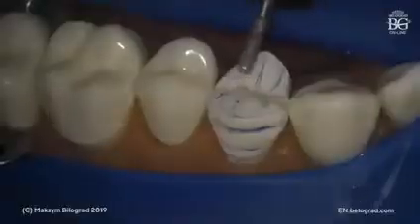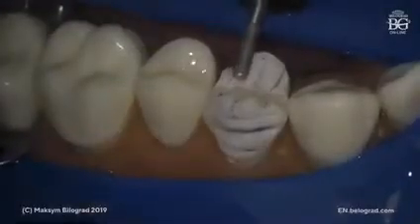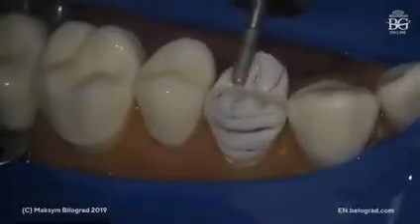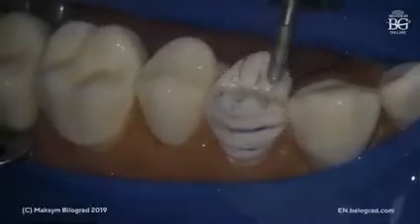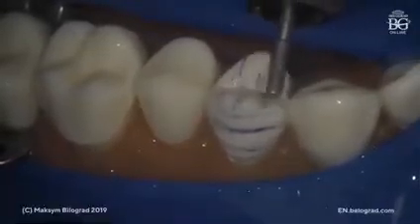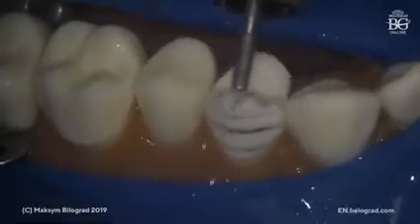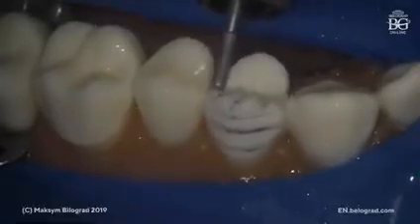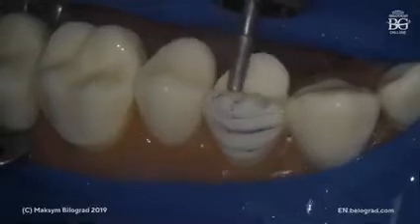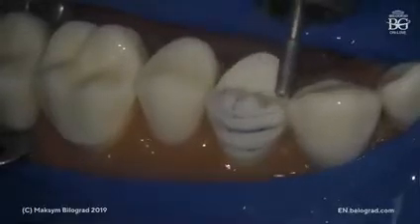I will now take this burr and start preparing the occlusal surface, palatal, all the way until you lose the grooves.